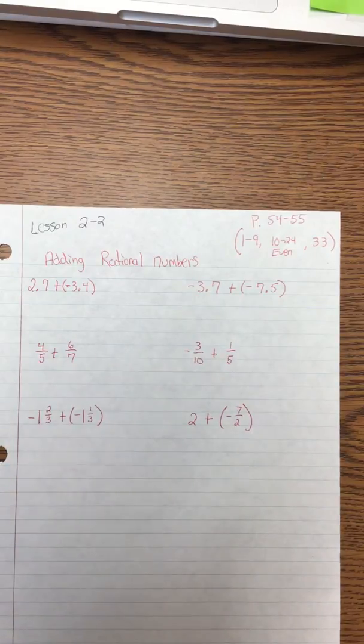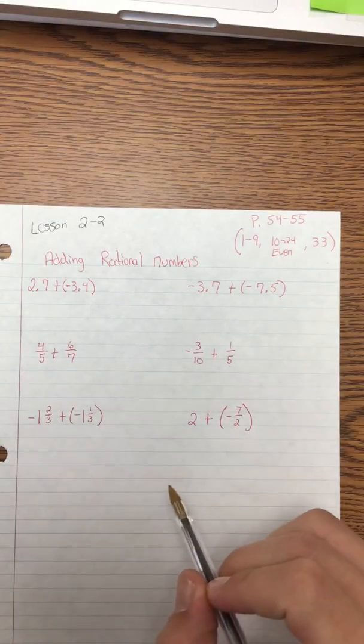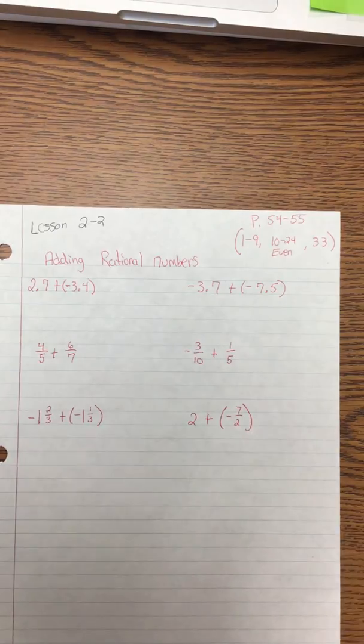Lesson 2-2 is on adding rational numbers. All right, now we're not going to actually be adding the two decimals or the two fractions every single time today, because we know if we have a negative decimal or a negative fraction, we have to pay attention to our signs, and we're still following our same sign sum, different sign difference rule.